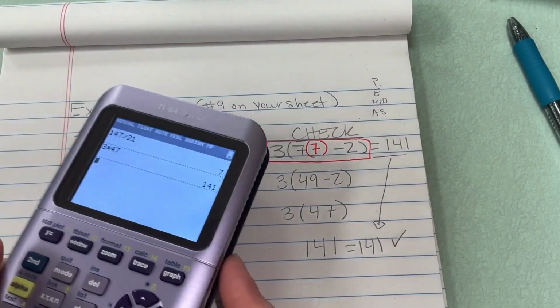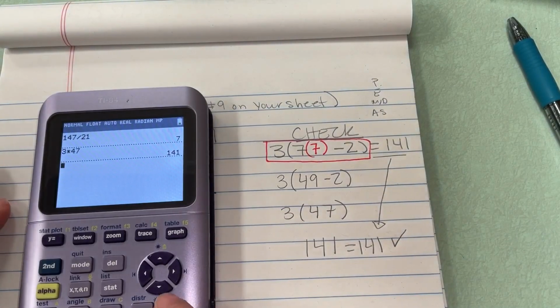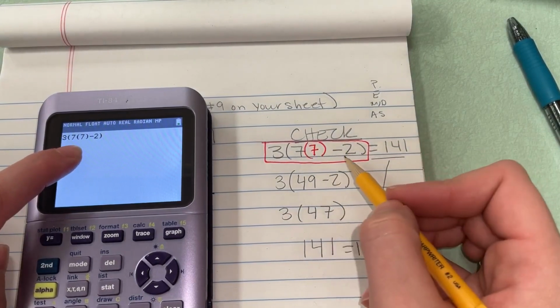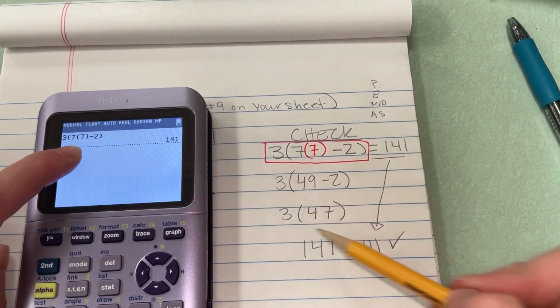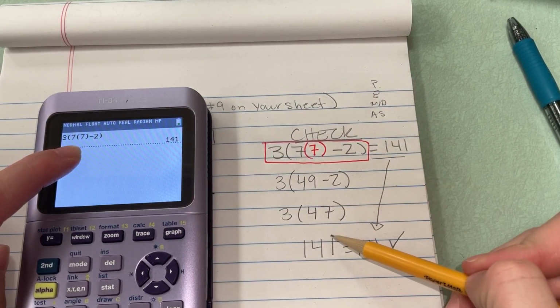So either you type it into your calculator, and I'll show that real quick. Type it in my calculator, make sure all the parentheses look the same, or else it's going to make some boo-boos. And look, I still get the same answer. I just wanted to be cool this time.